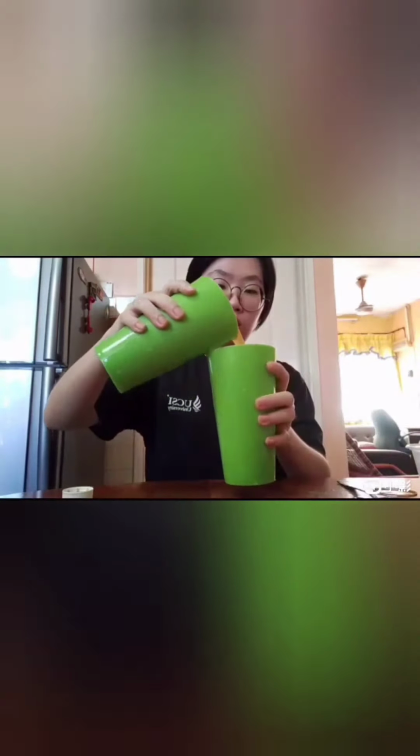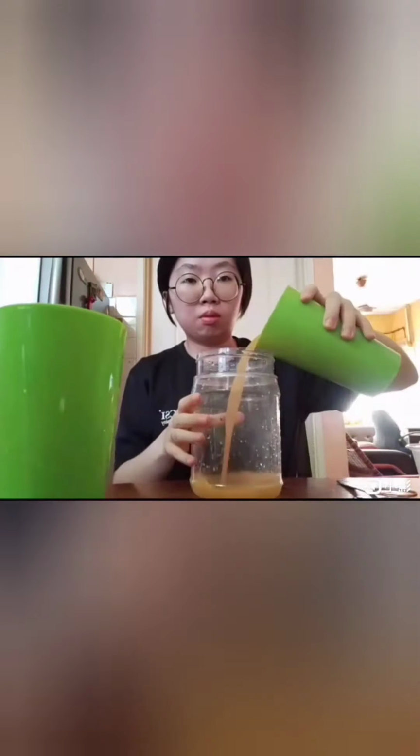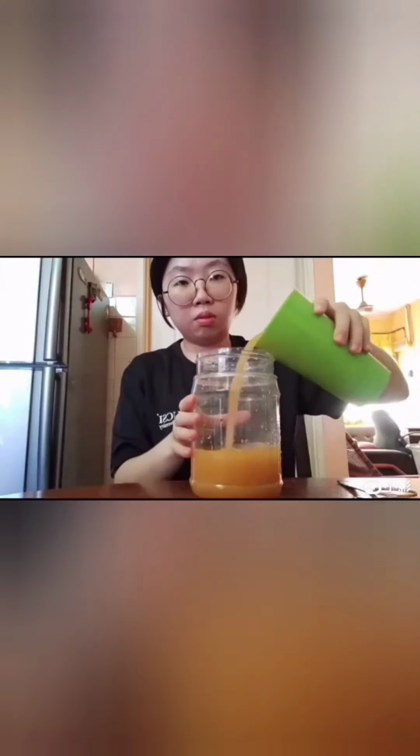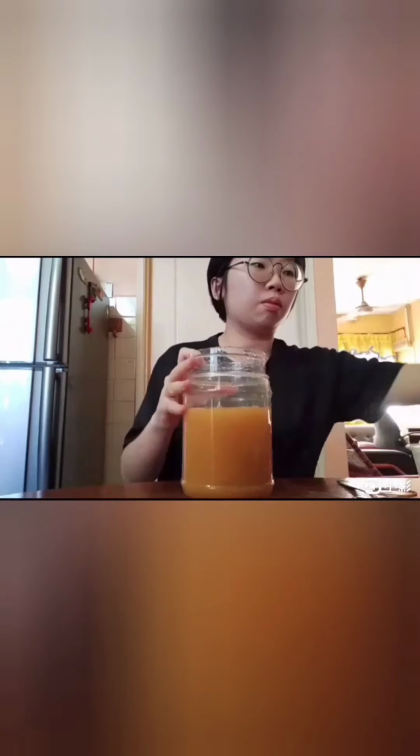Then, pour the water back and forth between the two cups about 10 times. This process is similar to an aeration process. It allows gases trapped in the water to escape and adds oxygen to the water. After that, pour the water back into the container.